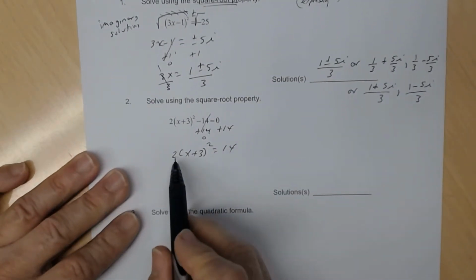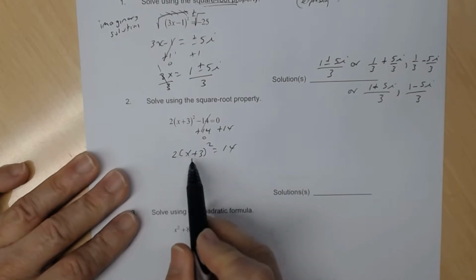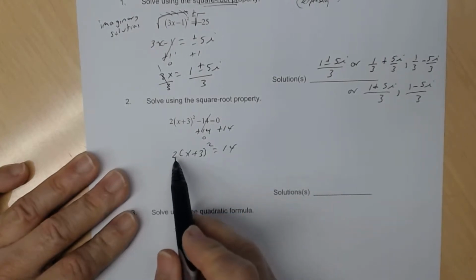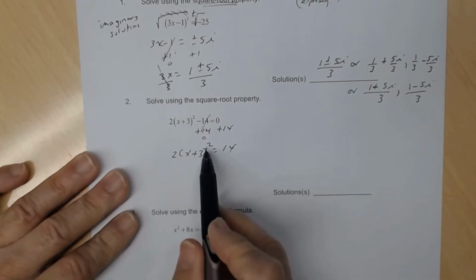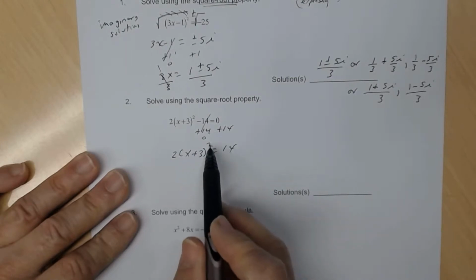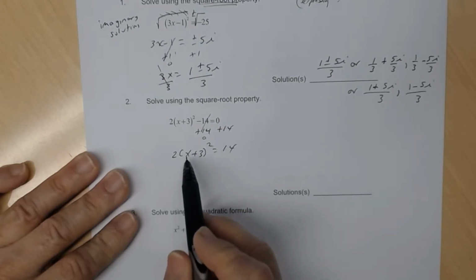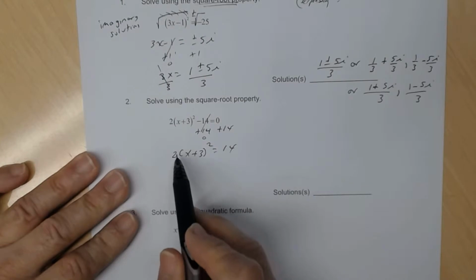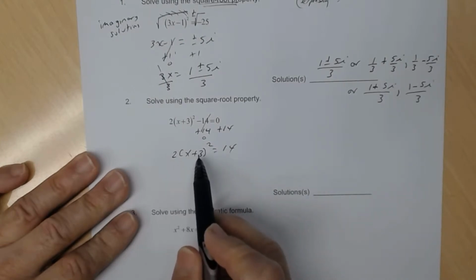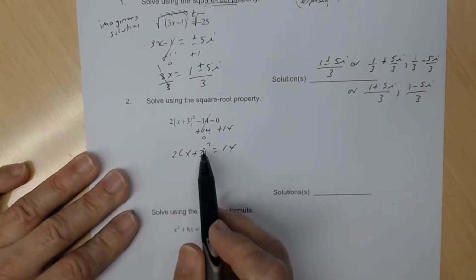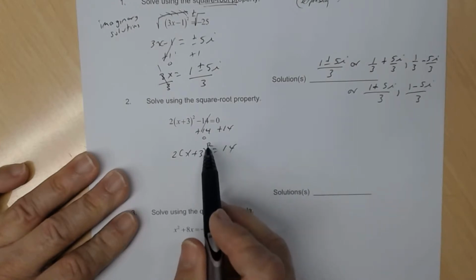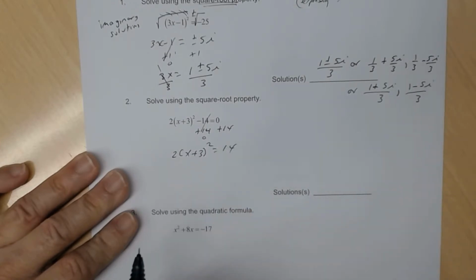Okay, now don't make the mistake and distribute. You cannot distribute here because the only time you can distribute is if this expression is being raised to the first power. That expression is being raised to the second power. So don't say 2x plus 6. You cannot distribute. That has to be an expression raised to the first power.